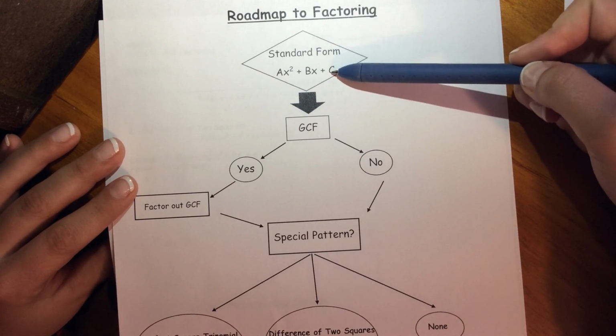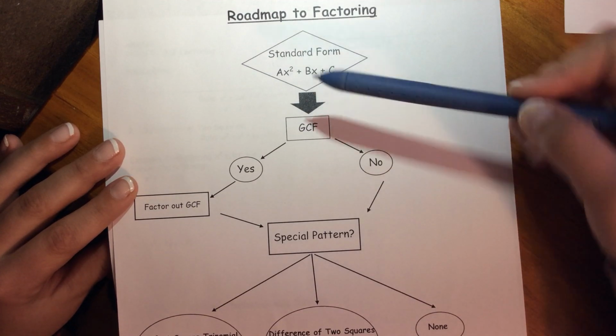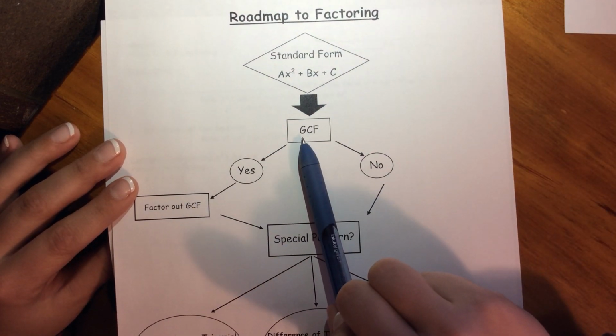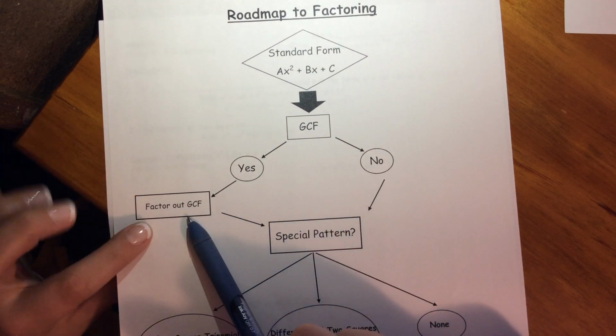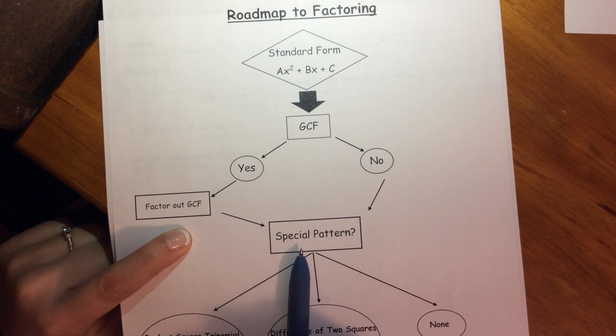So you always need to start in standard form. Okay, so after it's in standard form, you need to look to see if you have a GCF. So that is always the first thing you're going to do. So you want to look at the entire polynomial and determine, okay, does it have a GCF? Yes, then you're going to factor out the GCF. If the answer is no, then you're going to look for special patterns.